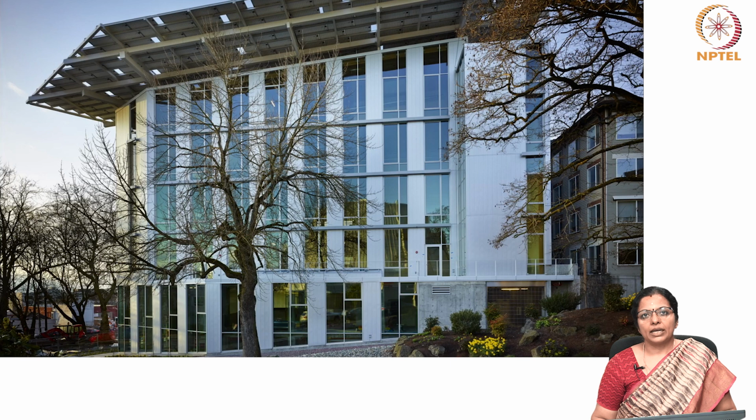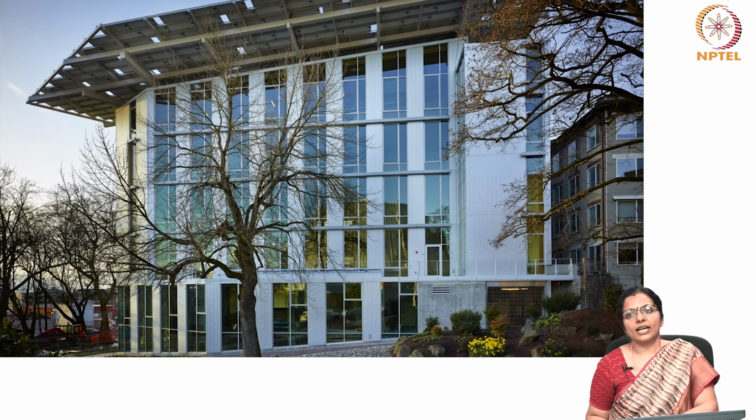This building, the Bullitt Center, is a commercial office building. This was officially opened on Earth Day on April 22nd in 2013. This was planned to be designed as the greenest commercial building in the world. This building is certified as a living building by the International Living Future Institute.